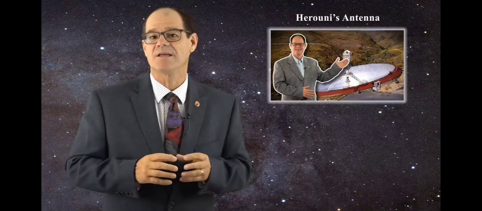But if you think about Herouni's antenna in light of DeVos's paper, you will quickly recognize something more. Herouni's antenna can be considered as a cavity in temperature equilibrium with its surroundings. Obviously, its walls are essentially at the same temperature as the ground which is surrounding the antenna. So the question is, does Herouni's antenna contain microwave radiation near 300 Kelvin? The answer is clearly no.